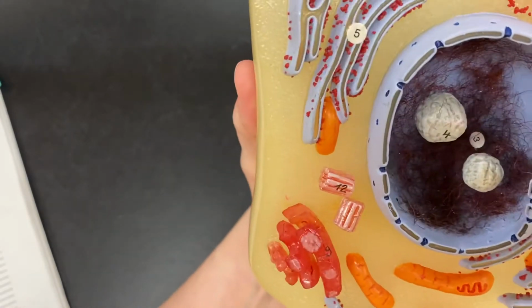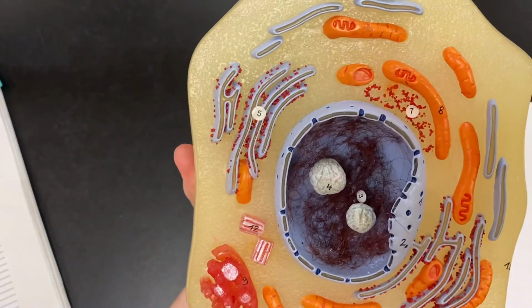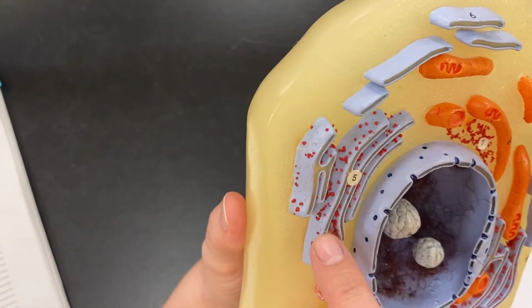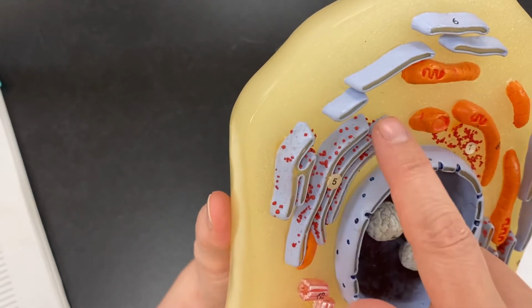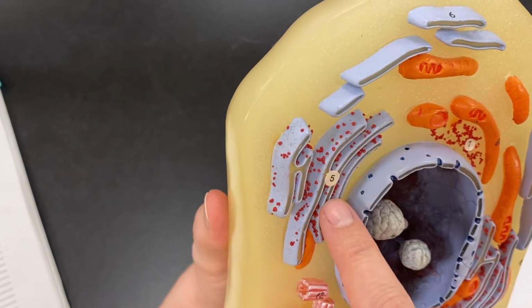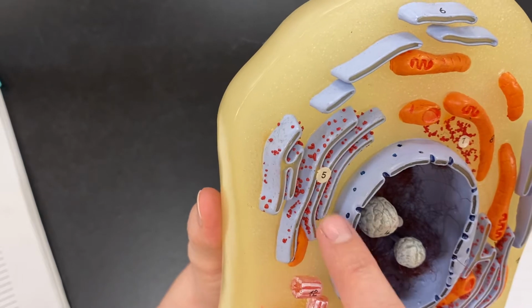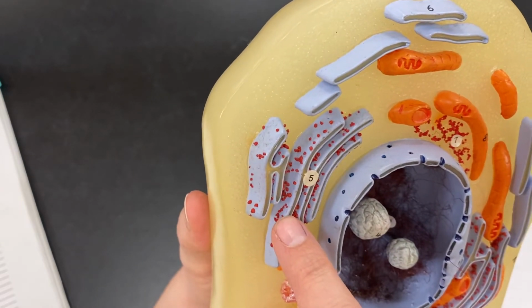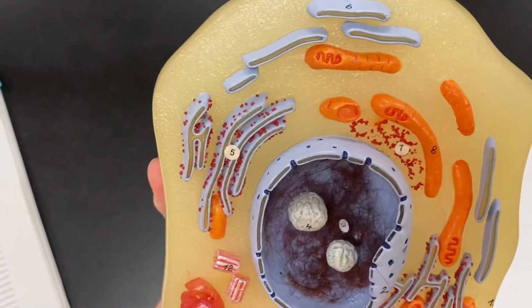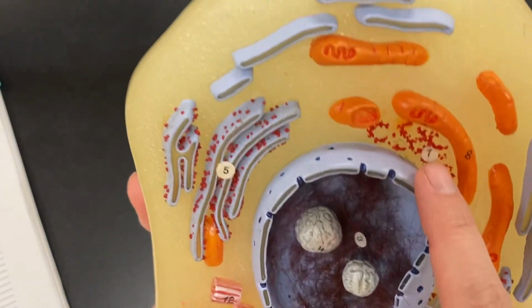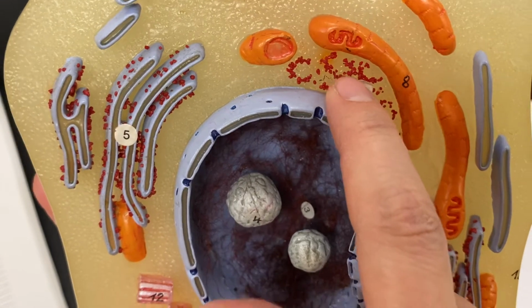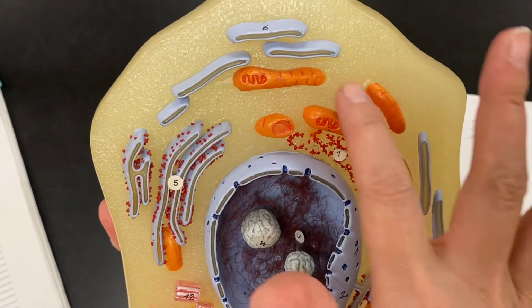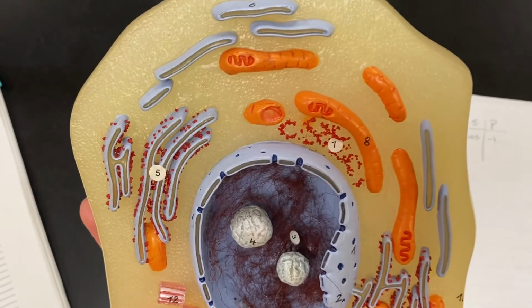The ribosomes are the red dots. So we have two types of ribosomes. We have the ribosomes that are stuck on the rough endoplasmic reticulum. They are stuck or attached, or it's also called affixed. So these are fixed ribosomes because they're attached to the rough endoplasmic reticulum. And these are free ribosomes because they are floating around in the cytosol, which is the liquid portion of the inside of the cell.